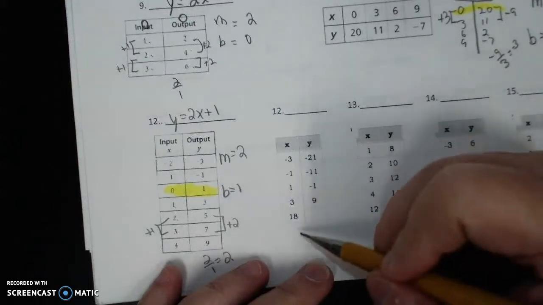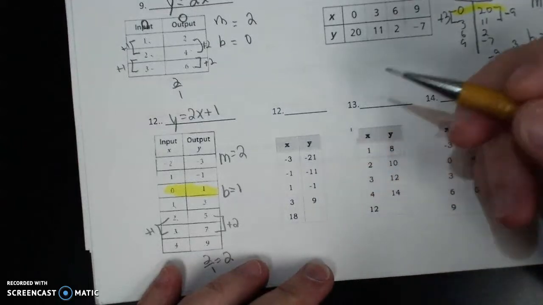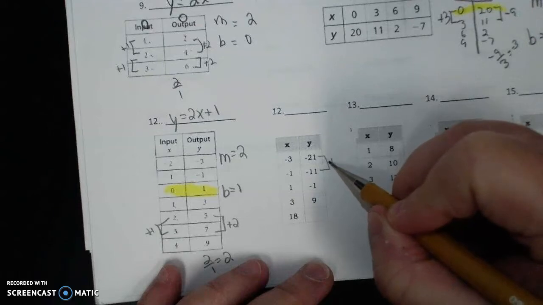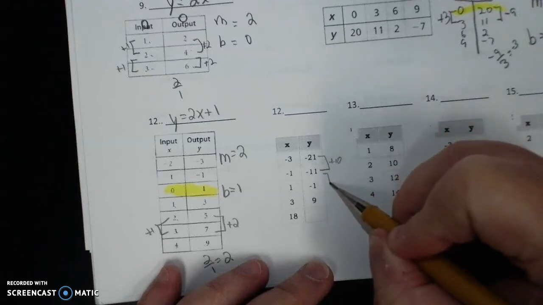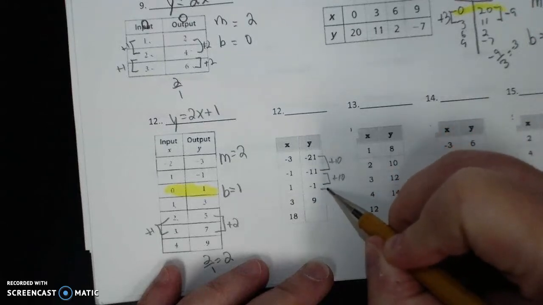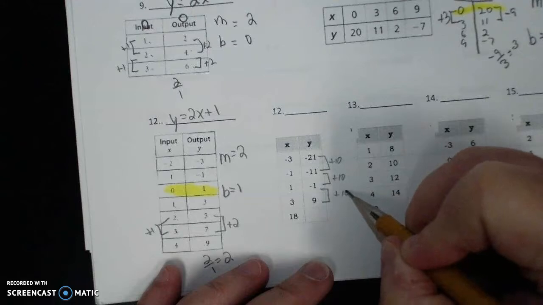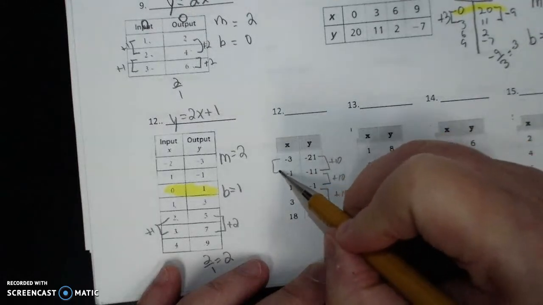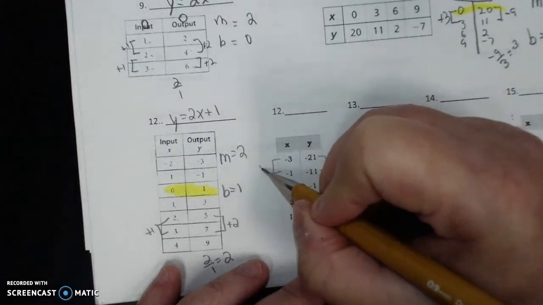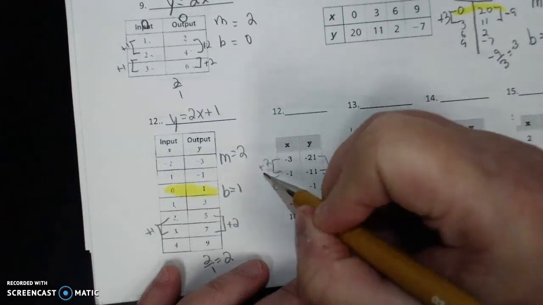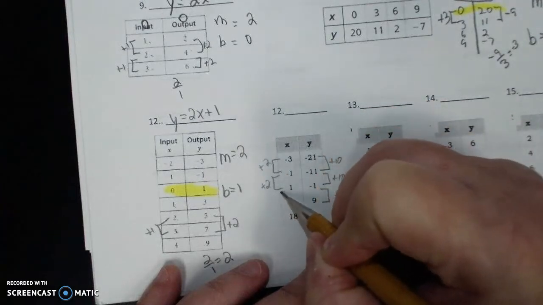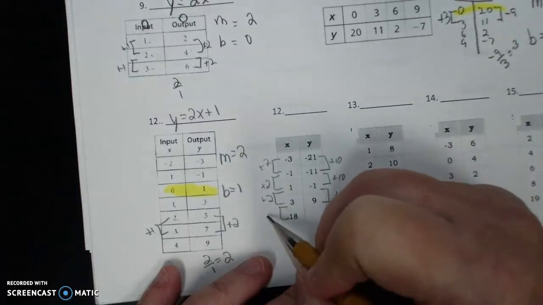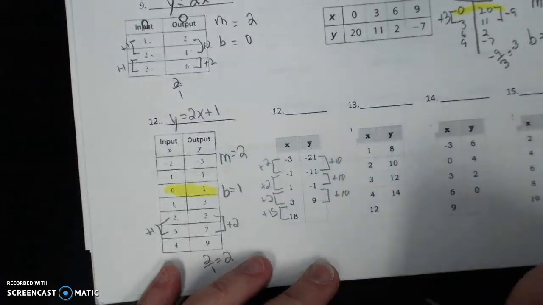Here I look, I don't have a y-intercept. I'm bummed. But I notice from here to here is add 10, and from here to here is add 10, and from here to here is add 10. From here to here is add 2, add 2, add 2. From here to here is add 15.